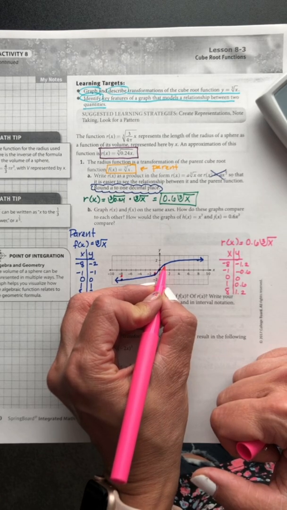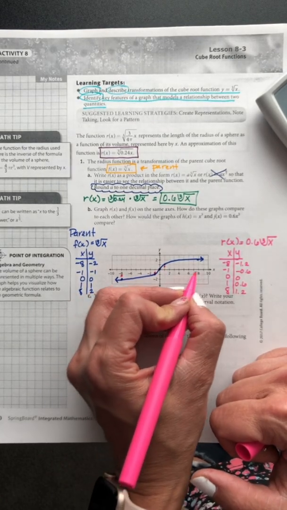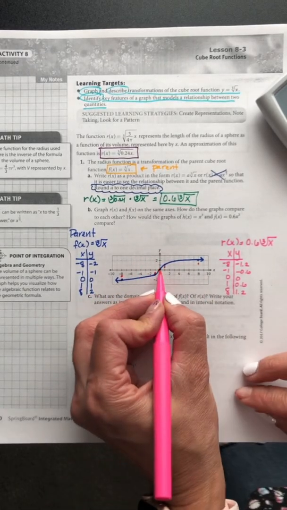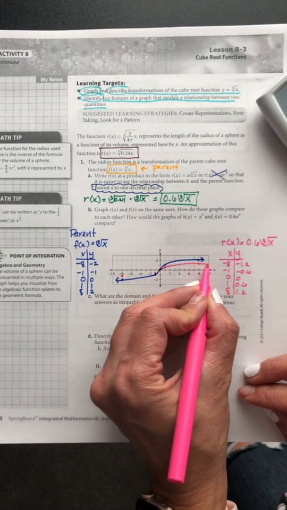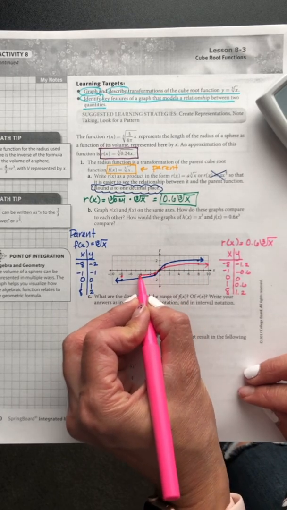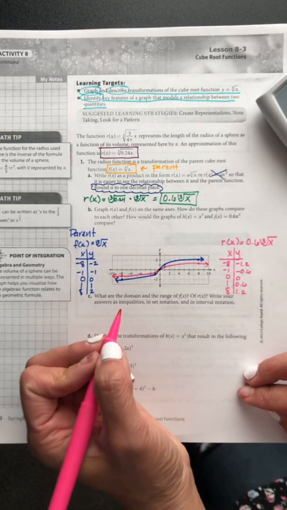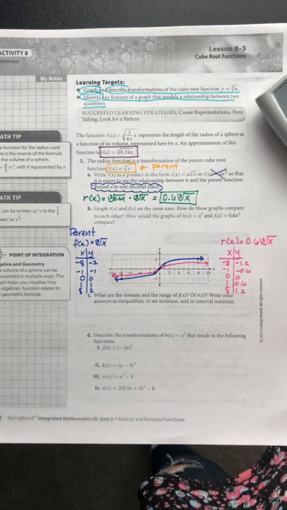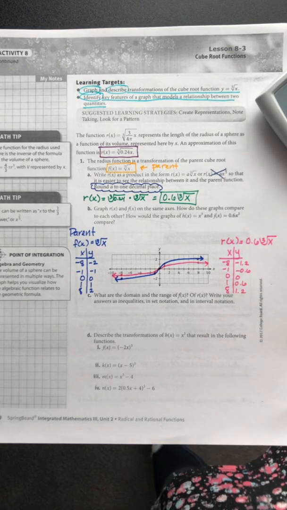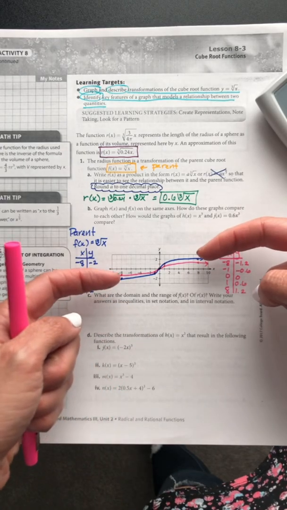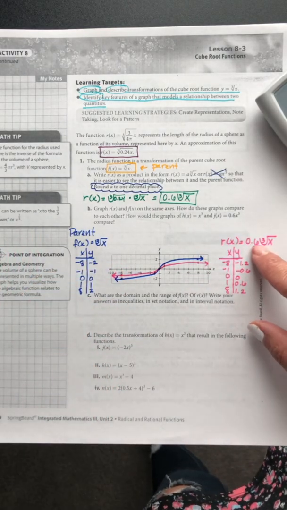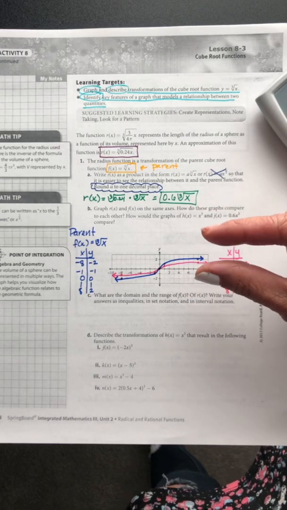0.6 is about right here. And at x = 8, 1.2 is approximately right there. So this is a little shallower. It's not quite as tall as the parent function. Well, what does that mean? How do these graphs compare to each other? Well, the pink one is shorter than the blue one. So that means that 0.6 out front must have shrunk it.